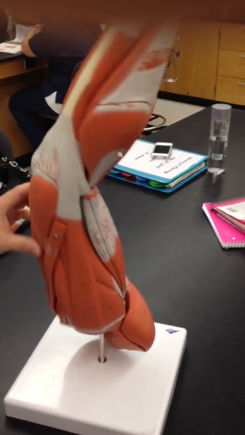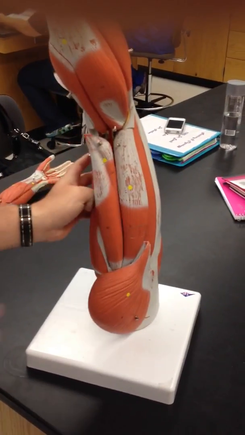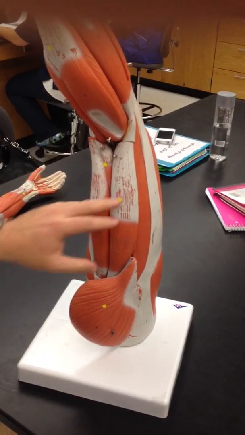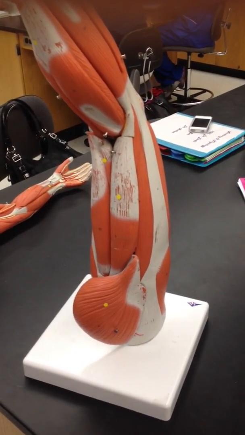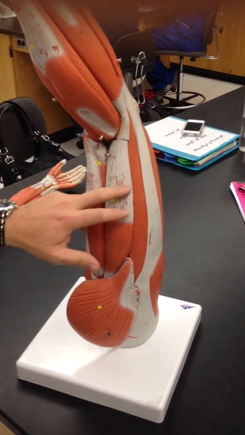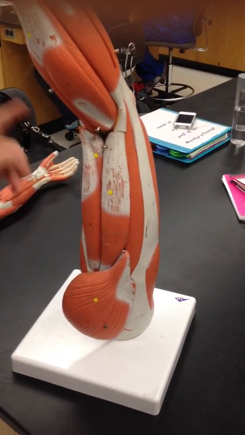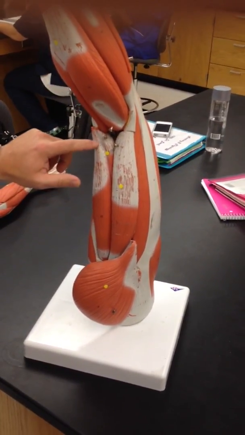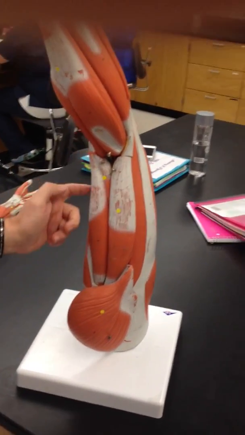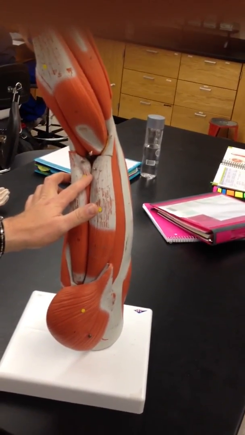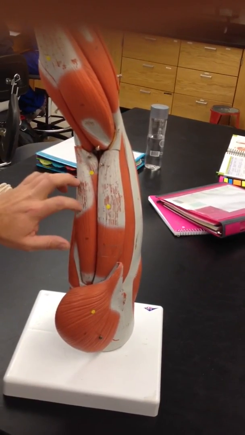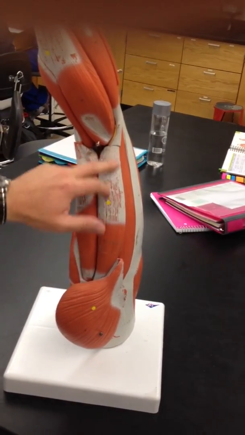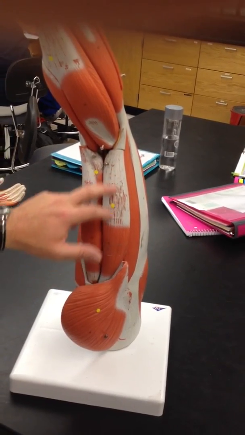If we look posteriorly, we have our hamstrings. If we look at our hamstrings, lateral hamstring, we have biceps femoris. Always say femoris because we do have a biceps brachii. And if we go medially, we have two. This would be semi-tendinosus, but lateral medial to that would be semi-membranosus. Membranosus is deep to semi-tendinosus. And then again, this right here would be biceps femoris.